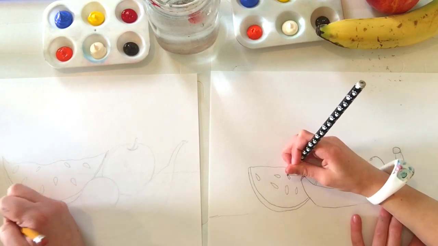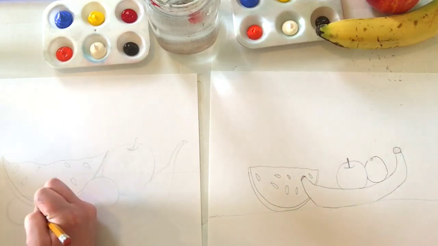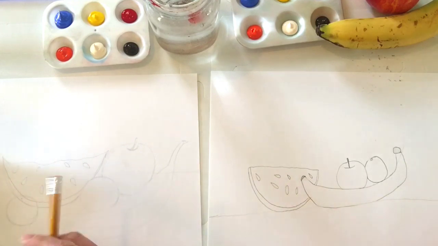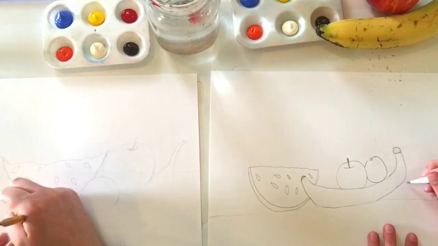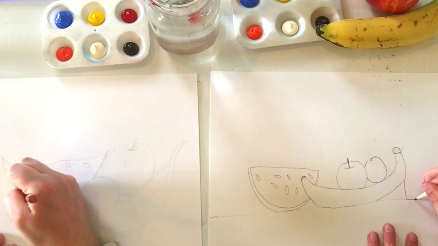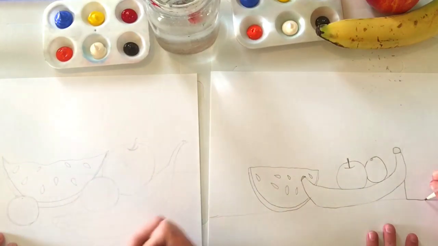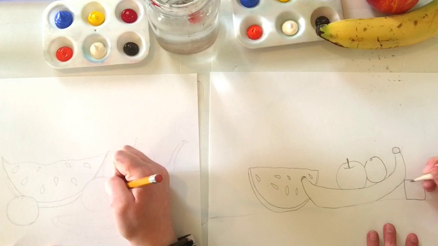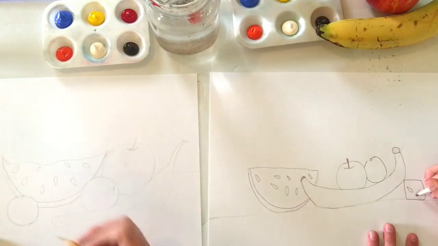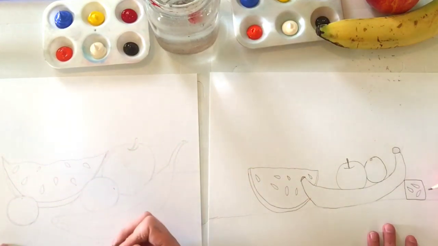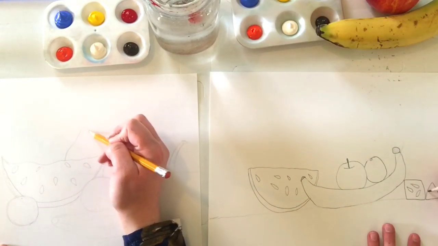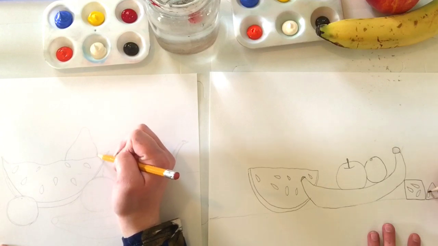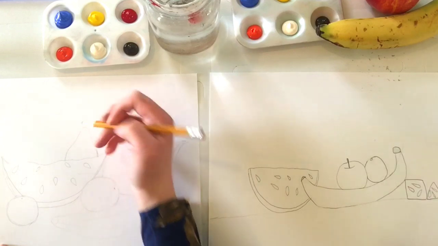Feel free to add in a bird if you'd like. And think of some other fruits that you like, pears. And think of how you can arrange it interestingly. So put things behind and in front of other things.